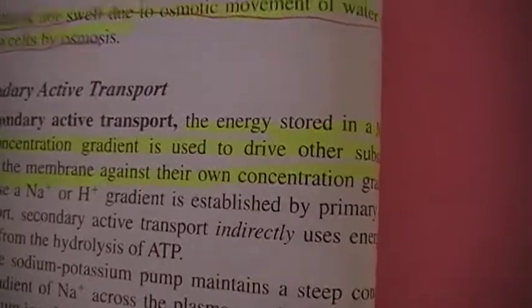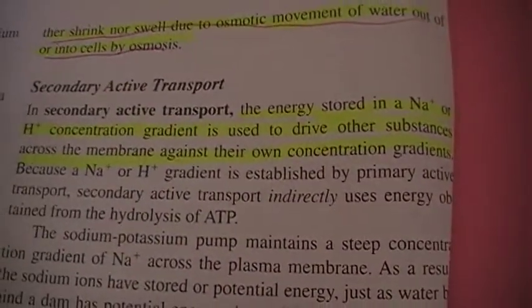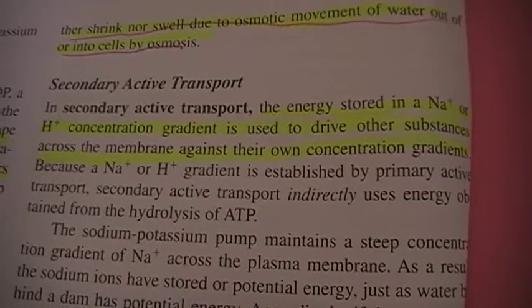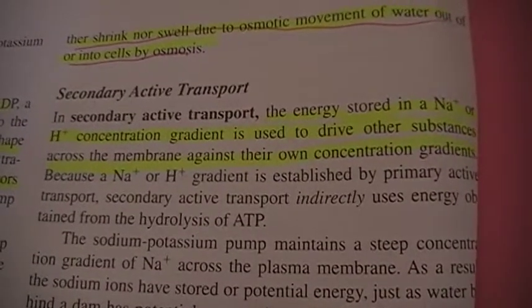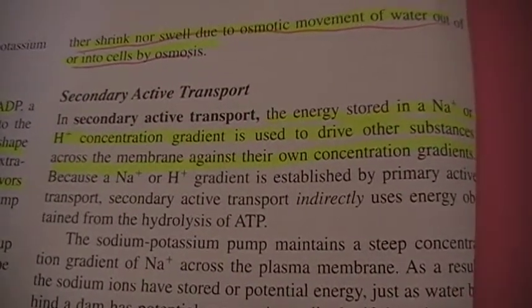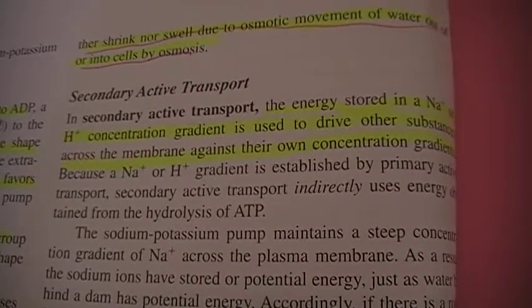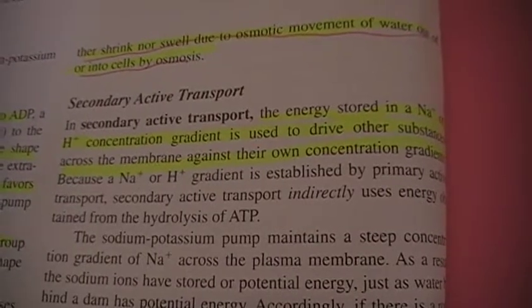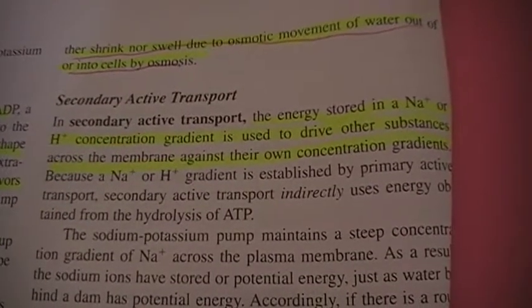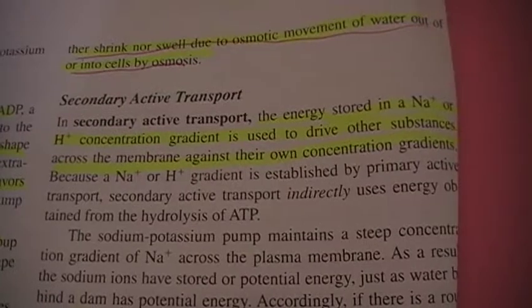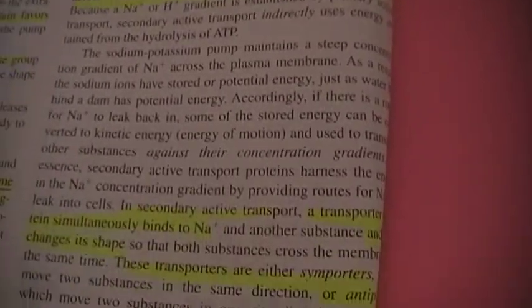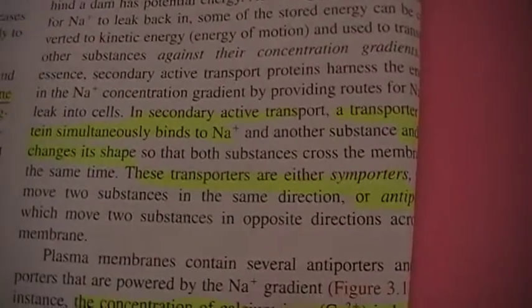Secondary active transport. The energy stored in a sodium concentration gradient is used to drive another substance across the membrane against what? Concentration gradient.